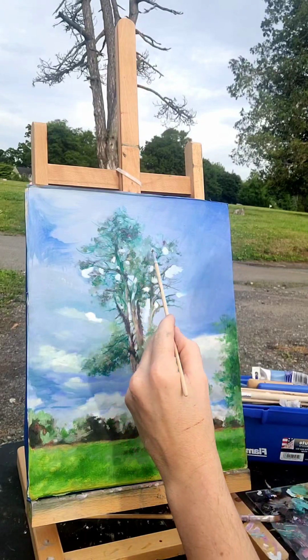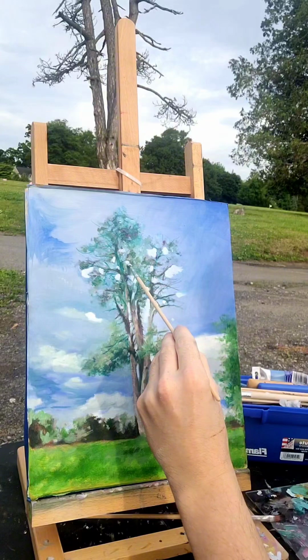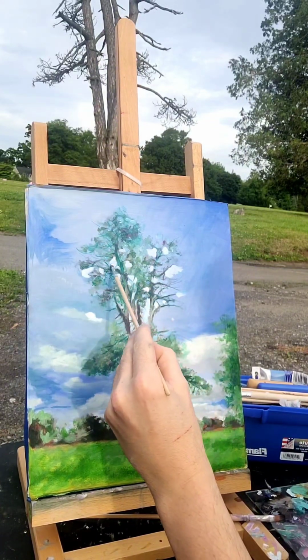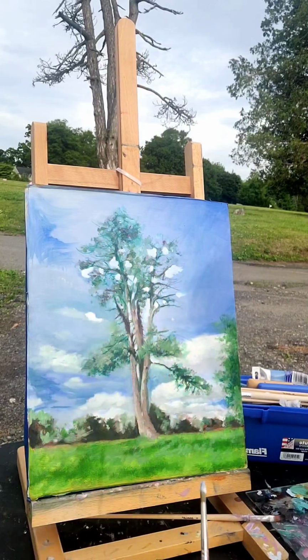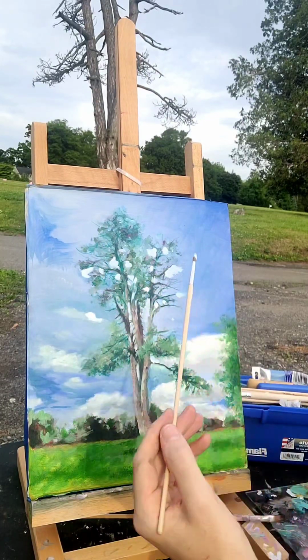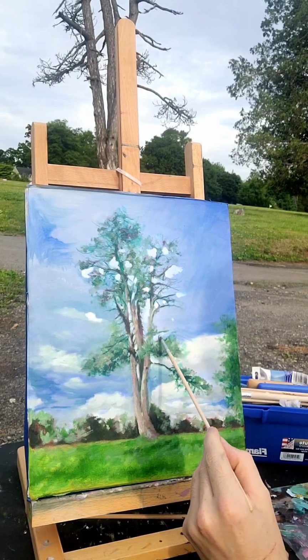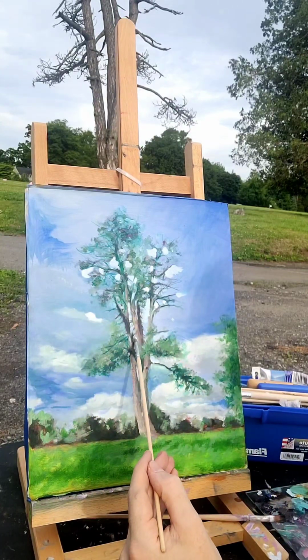I could define different pockets of sky here, and by doing this, I'm kind of drawing the tree along with it. So it's a very helpful way to think about drawing and painting. You're thinking in terms of shapes.